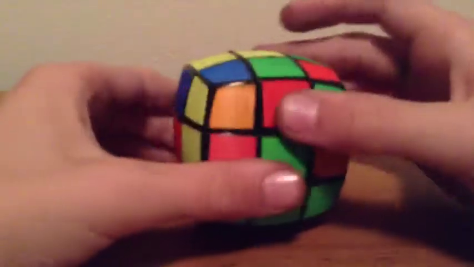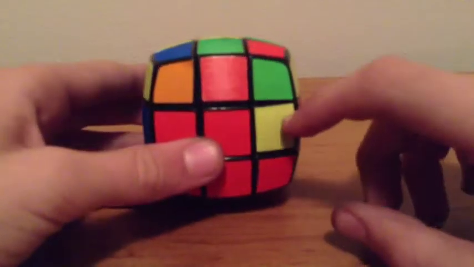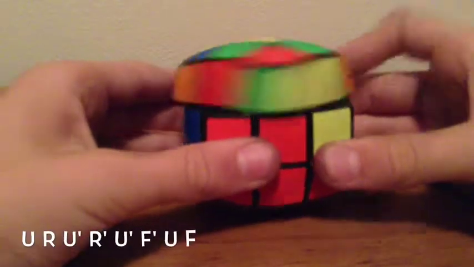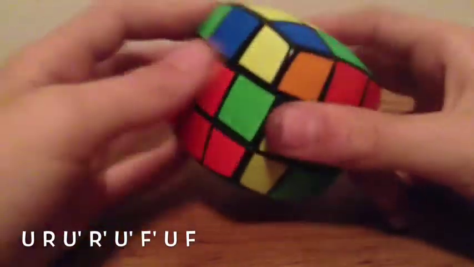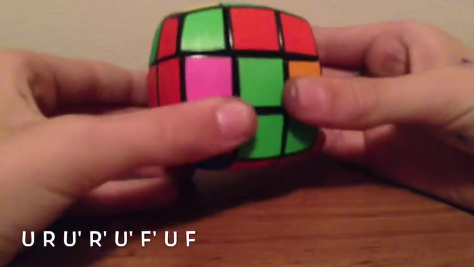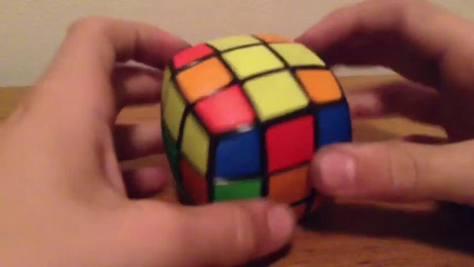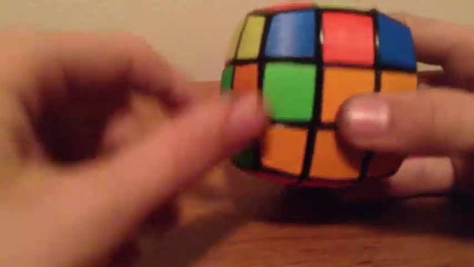So then do that again, line it up, and in this case I need to move it to the right, so I just do the same algorithm except with the opposite. So U, R, U prime, R prime, U prime, F prime, U, oh sorry, F, U, F prime, and then U. So in this case, it's in there, but it's oriented wrong.